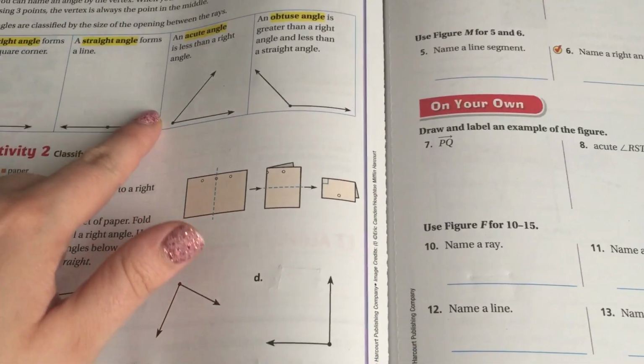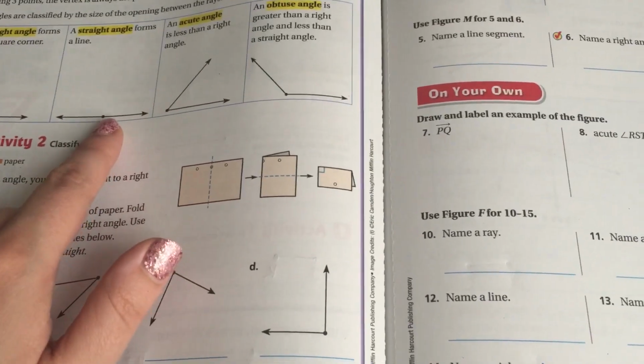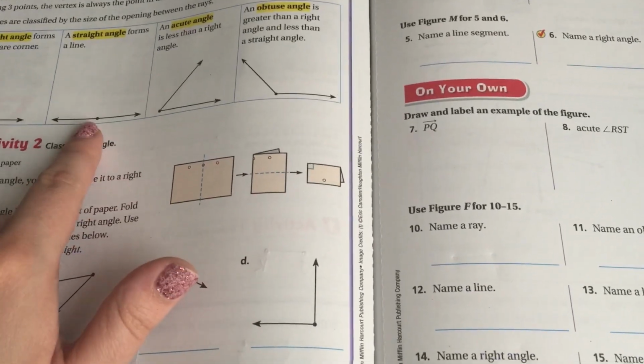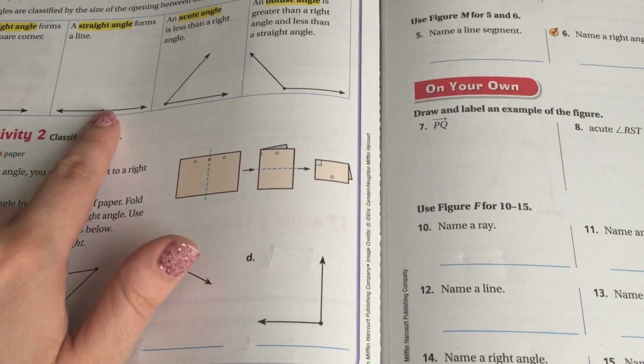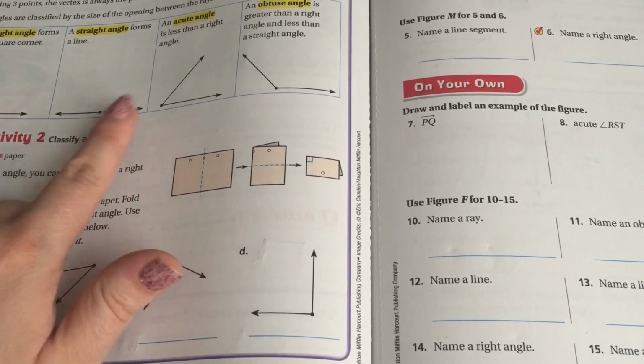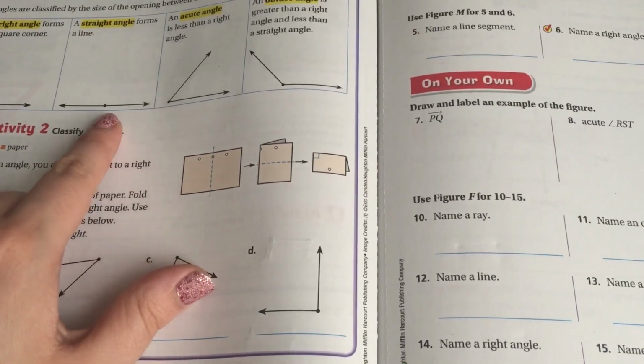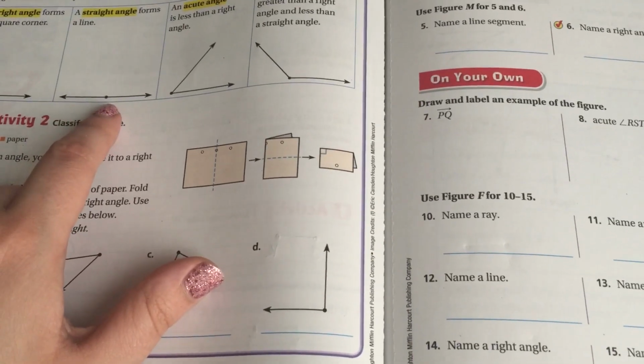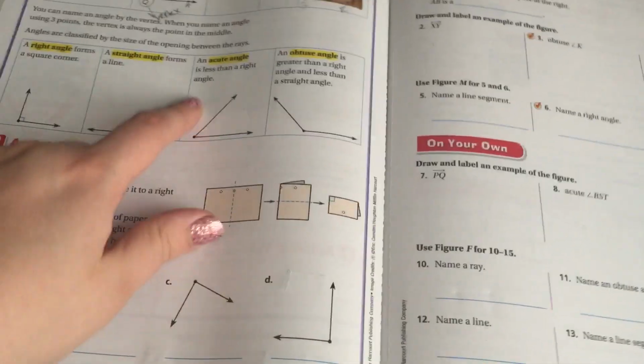So this is actually an angle, even though it looks like a plain line, because it's still two rays stuck together. Even though it looks like it should be one continuous line and we should name it that way, it actually has the vertex in the middle. It's because it's two put together.